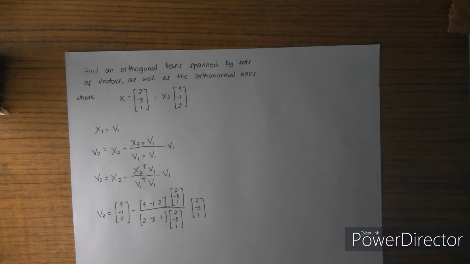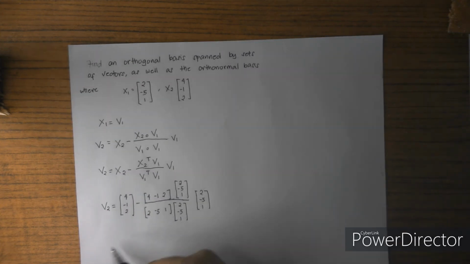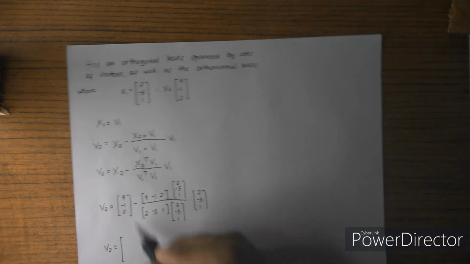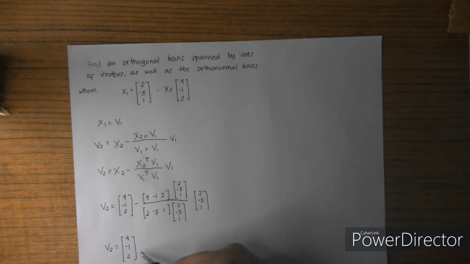Using the properties of multiplication of vectors, let us continue with the solution. v sub 2 is equal to (4, -1, 2) minus.